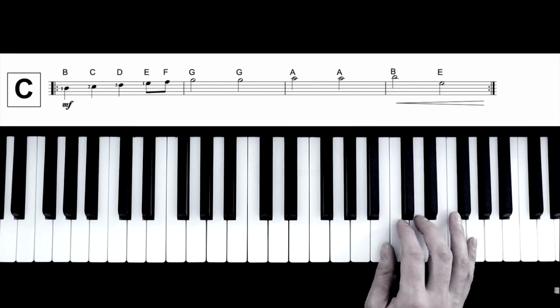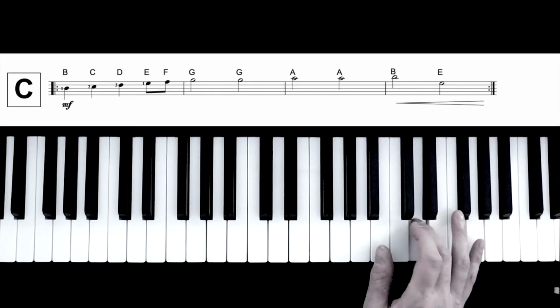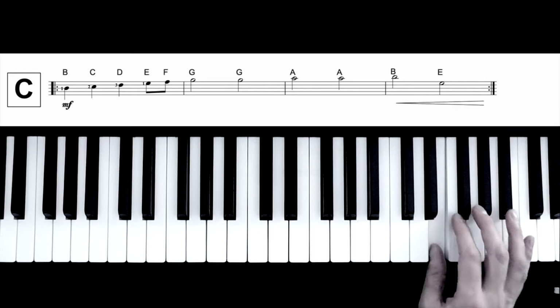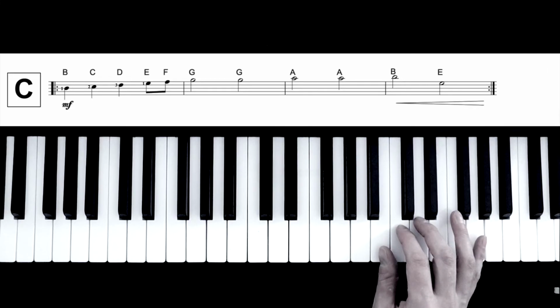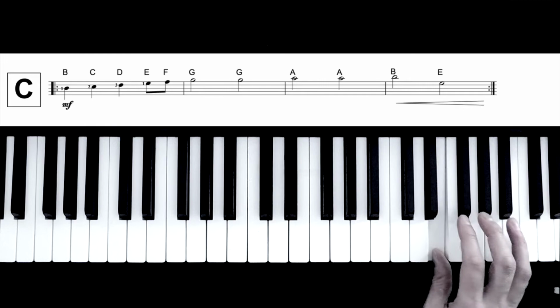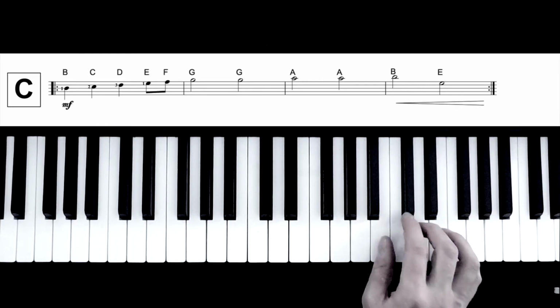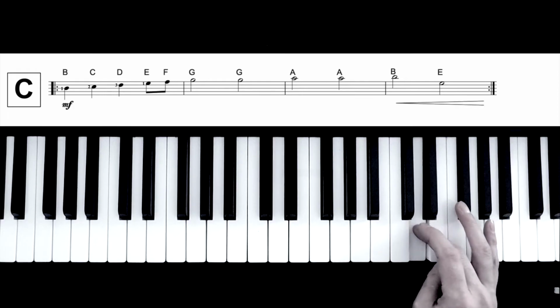Then the E and the F are quick, they're quavers, and you're going to tuck your thumb under to play those. So B, C, D, tucking under to go E, F, G. So just play those 6 notes from the beginning of the C section: B, C, D, E, F, G. And that kind of going under is the trickiest bit really.